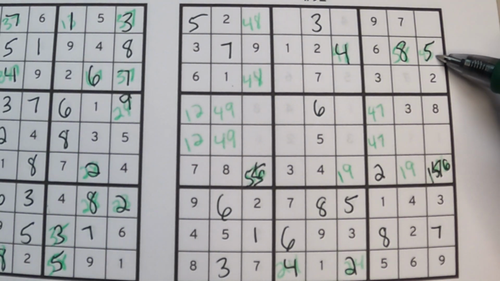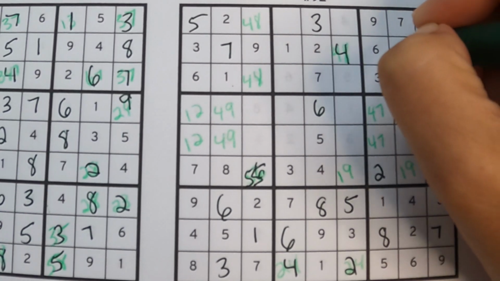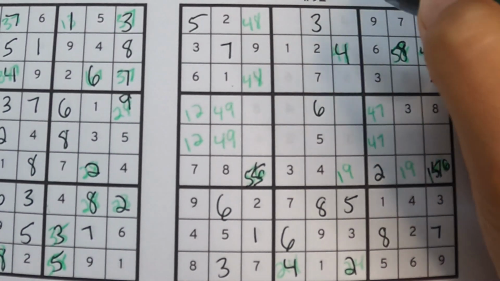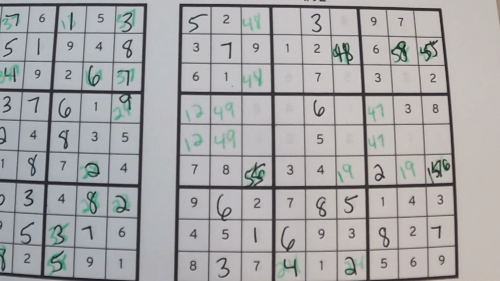And that means that this can still be 4, 5. This one can be 5, 8. And this one can be 4, 8. All right, we're making a mess, but we'll get through it one way or another, huh?